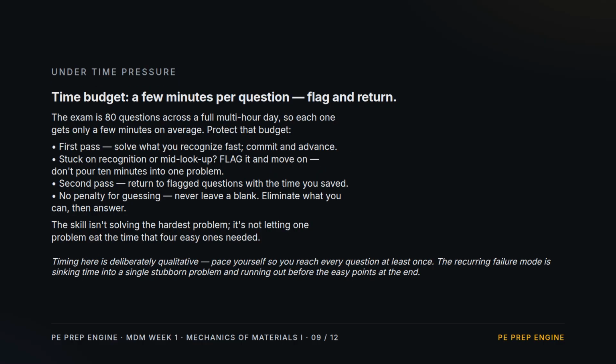Time budget. And it's qualitative on purpose. 80 questions across a long day means only a few minutes each on average. First pass, solve what you recognize quickly and commit. The moment you're stuck on what kind of problem it is or lost mid-lookup, flag it and move on. Don't let one problem eat the time 4 easy ones needed. Come back on a second pass. And since there's no penalty for guessing, never leave a blank.